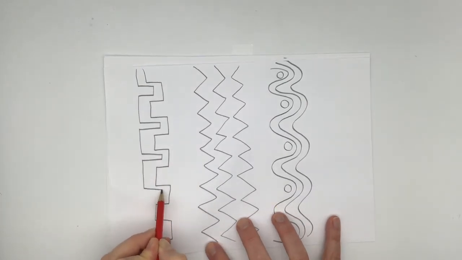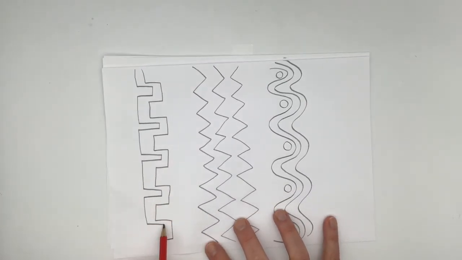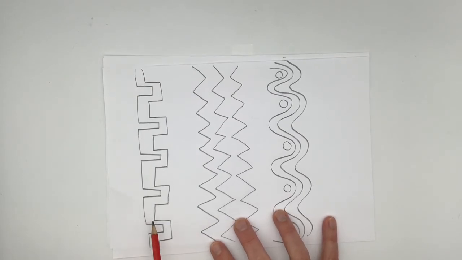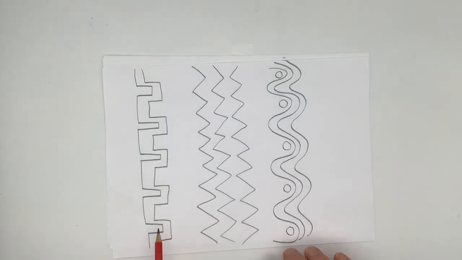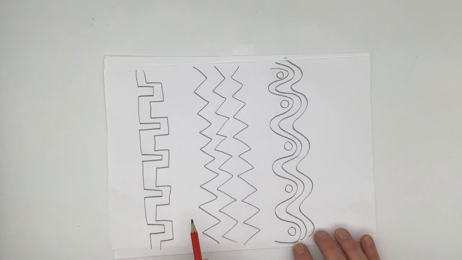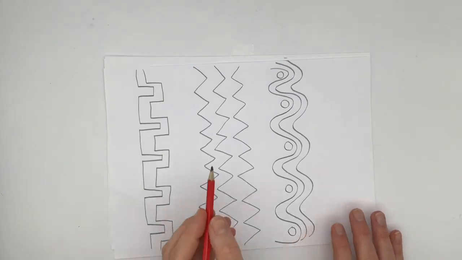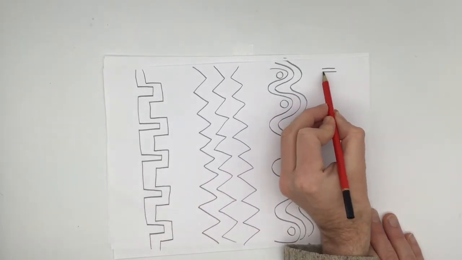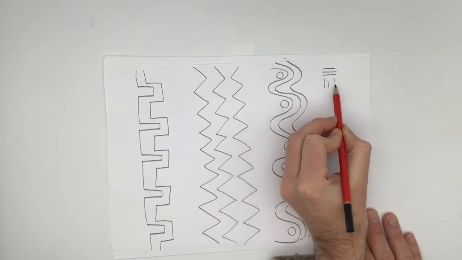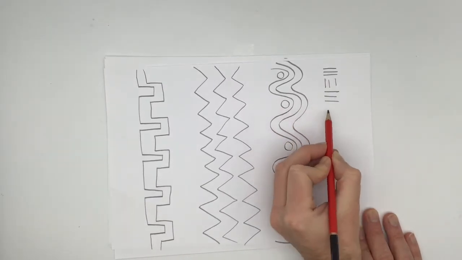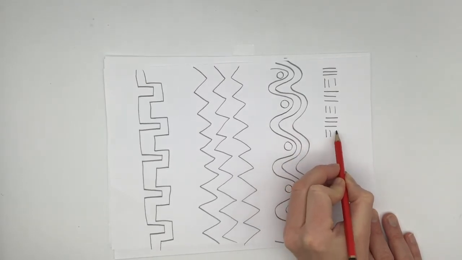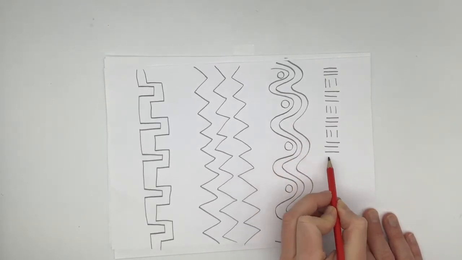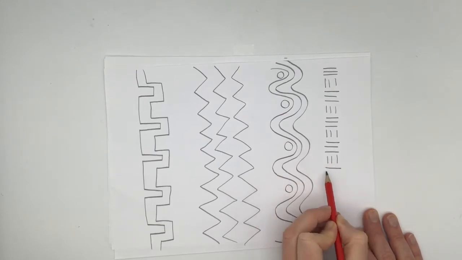When you look at these, do you think any of them would look good on a jacket? Maybe you've got a pattern on a jacket that you really like, and you might want to try and get that jacket and look at it and see if you can draw some of the patterns that are on that jacket. You could have just some short lines. Trying to keep my pattern really even as I go down.